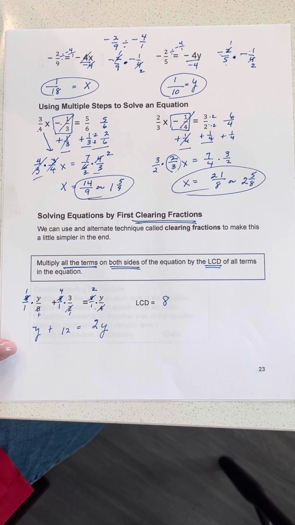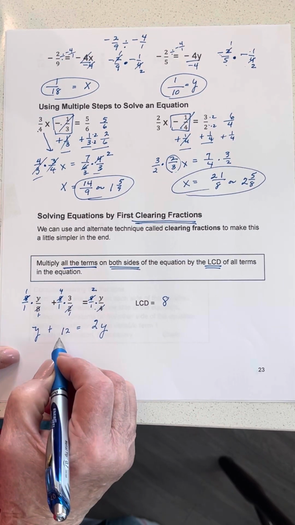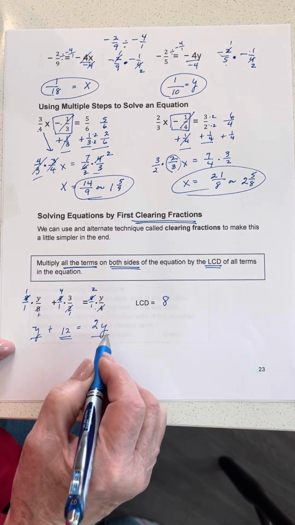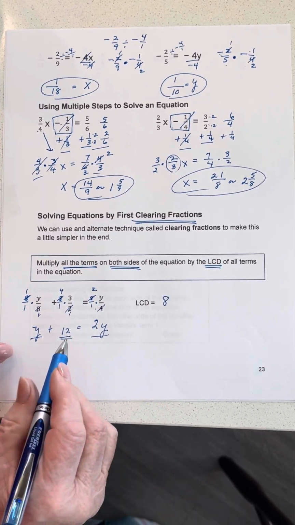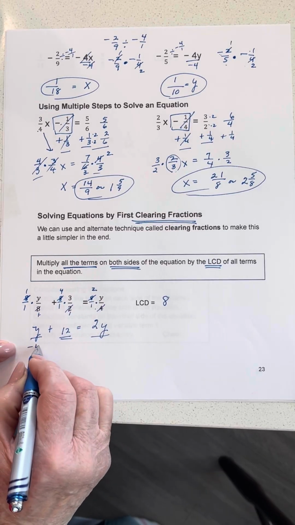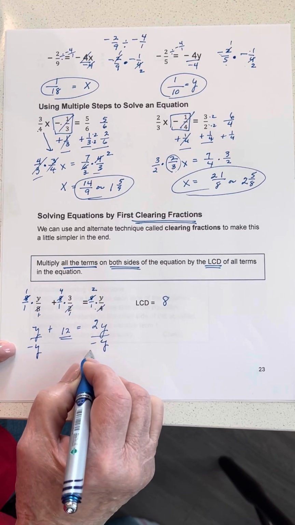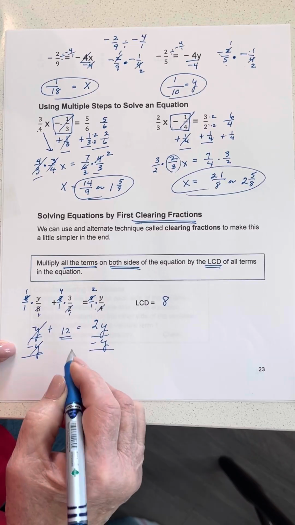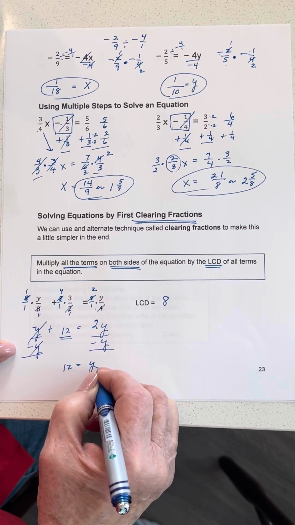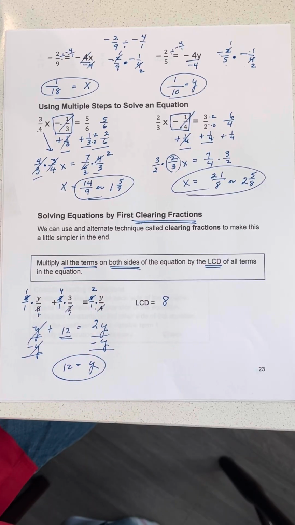Okay, now we're ready. Let's get the constants on one side, which we have. And now let's get those variables on the same side. Since this is over here, let's get rid of this. So we'll subtract y from both sides. So those are gone. And 2y minus 1y would be y. So there's our answer.